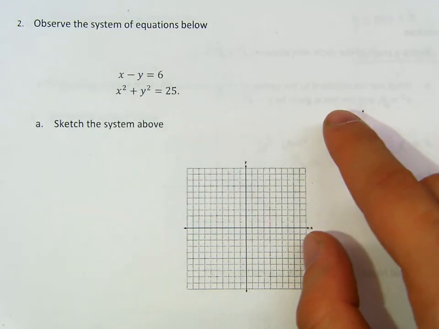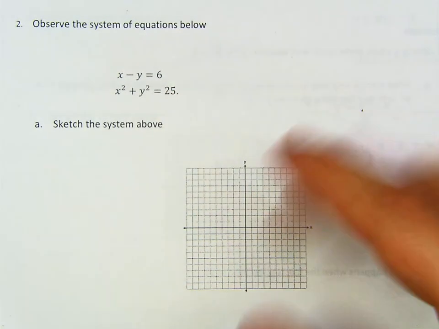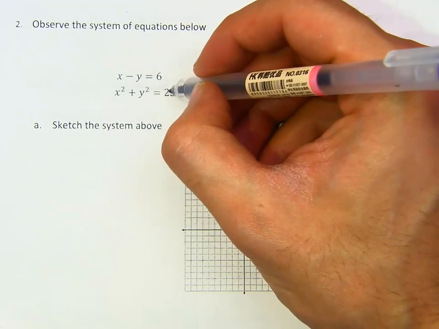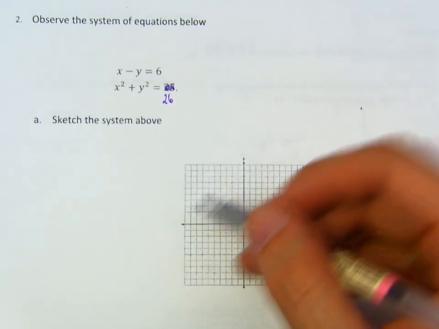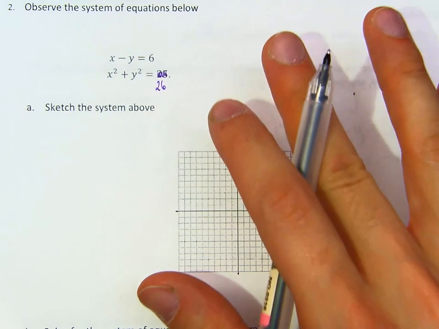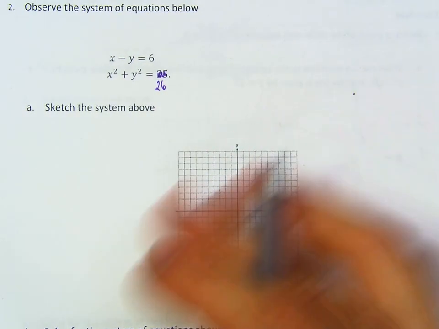So for this part, in the last video, I made a mistake. Well, I did a typo here. This shouldn't be 25. This should be 26. And that's why when I was trying to solve the equation, it became a lot more difficult. So let's take a look over here.